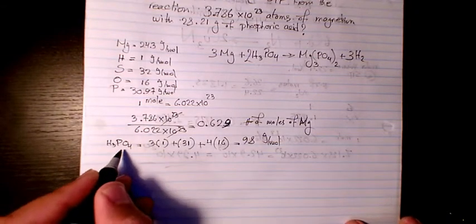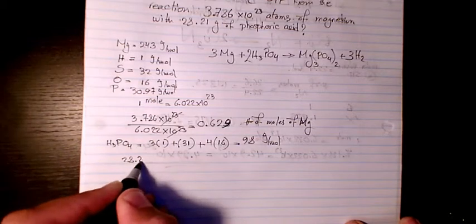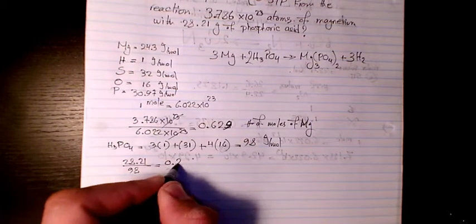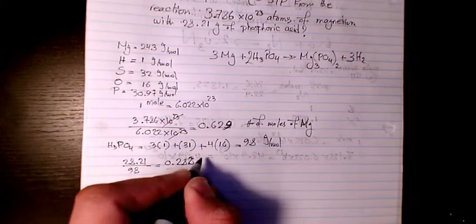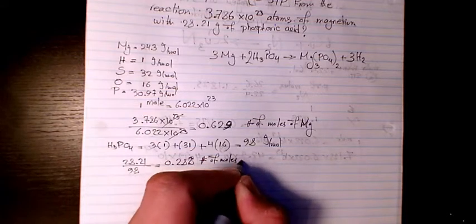So the number of moles of H3PO4, or phosphoric acid, is 28.21, that's the grams, divided by this one, so we have 0.288 moles of acid.